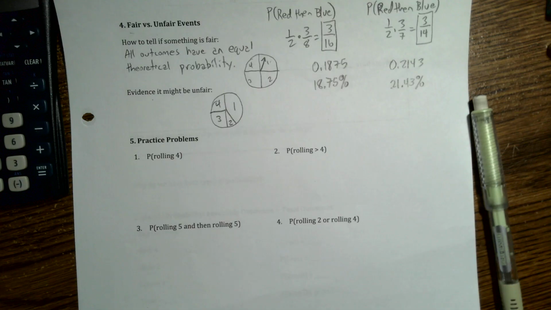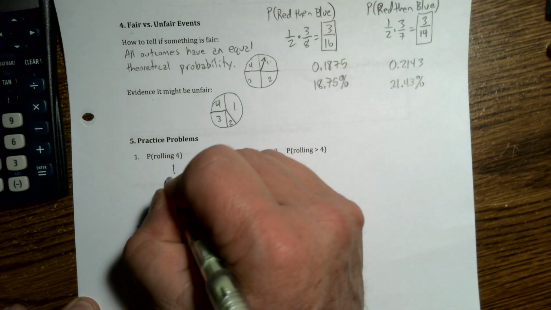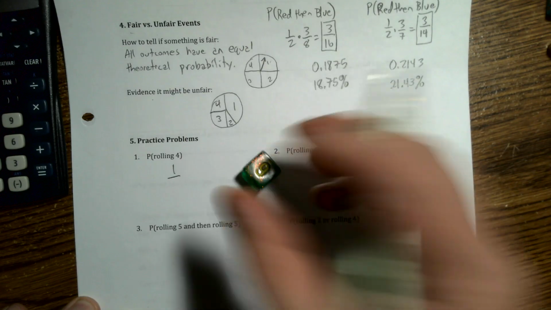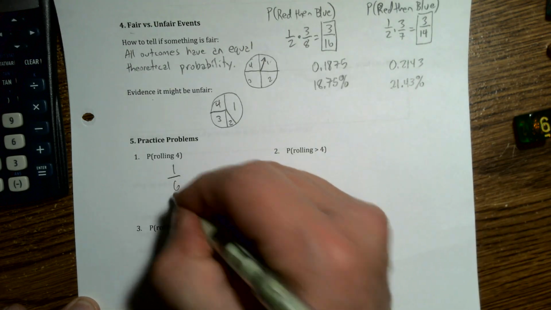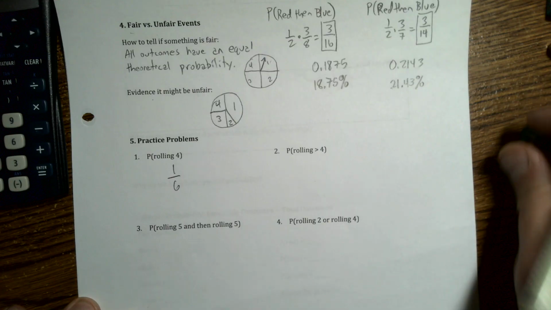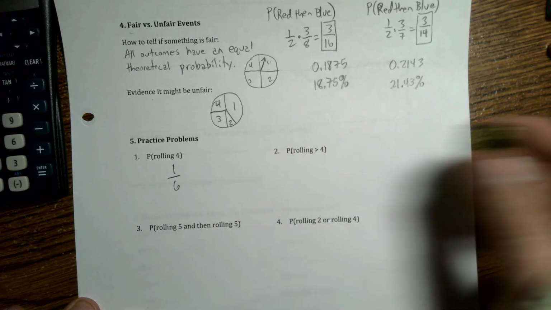All right, so looking at the first one here, the probability of rolling a 4: well, there's 1 4 on a 6-sided die, and I apologize, typically we're just using 6-sided dice for this. So it's 1 out of 6, because there's only 1 4 on here, right? Should only be 1 4 out of 6.